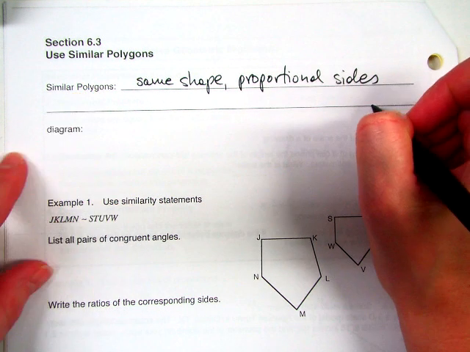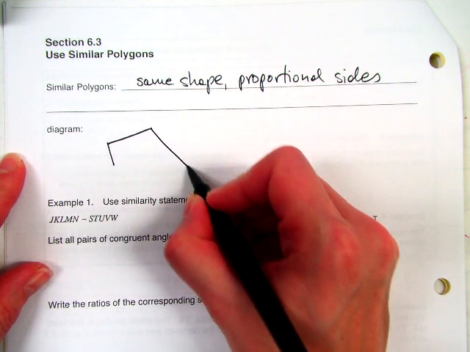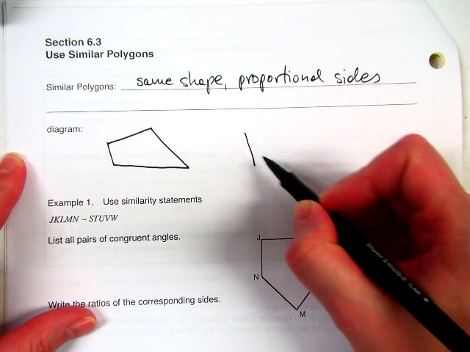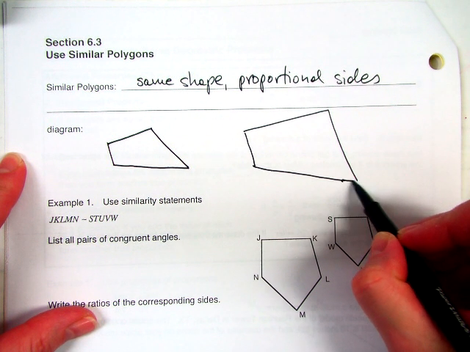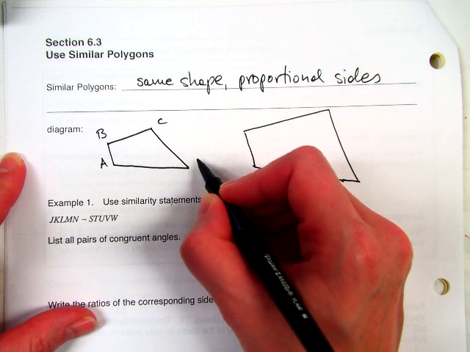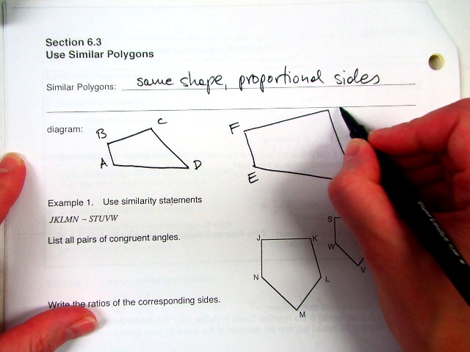So one example of that could be a random quadrilateral that is going to go like this. And then what I want you to do is draw a bigger one, keeping kind of the same shape. Let's call this one ABCD, and this one EFGH.